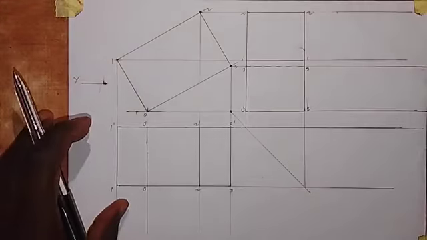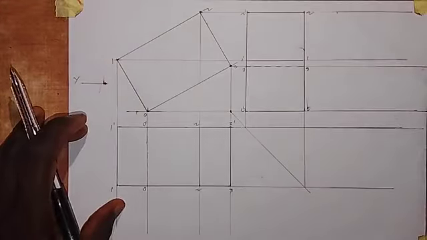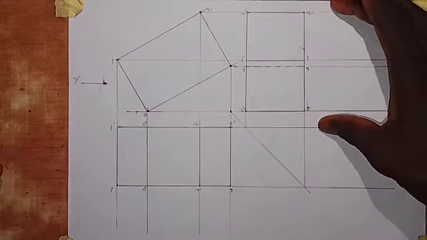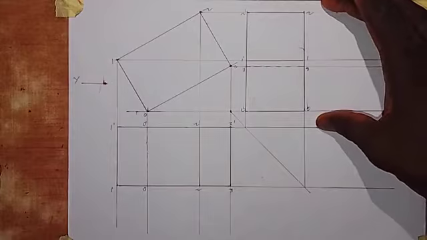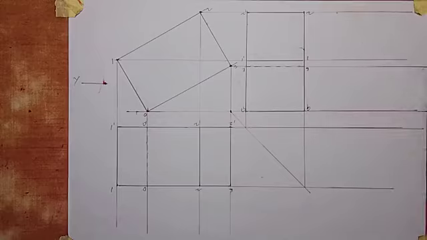Then here we have the plan for the question, Roman figure 2, and then the end elevation in the direction of arrow Y. We have this shape here. It's as simple as I've done it here. All you have to do is to practice. A question like this usually comes out under inclined solids.